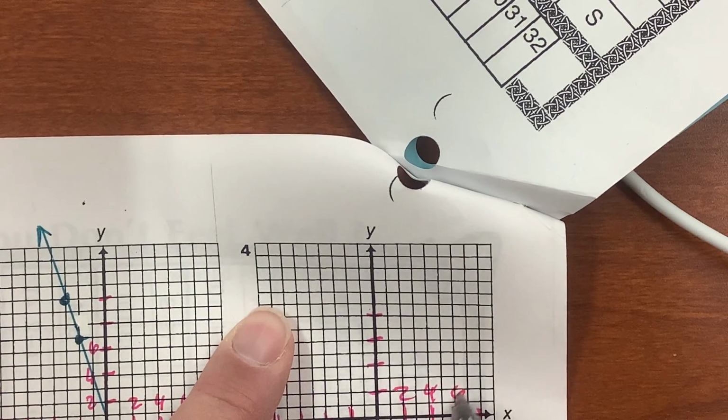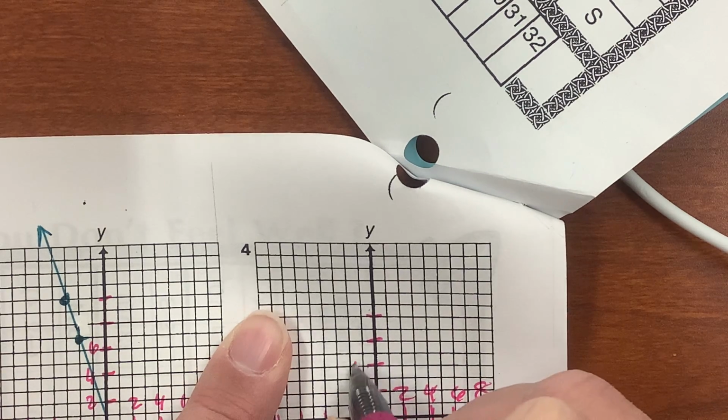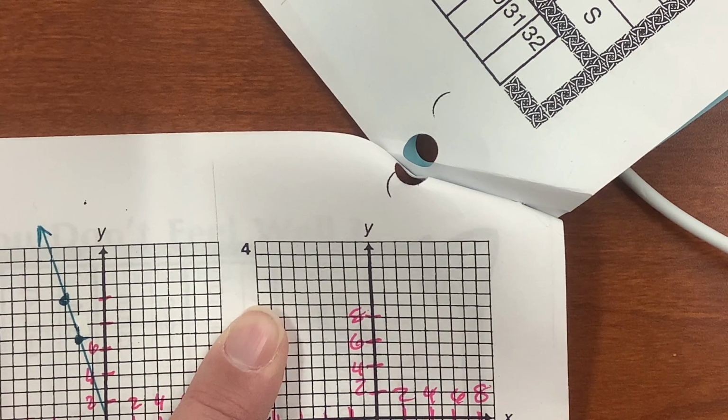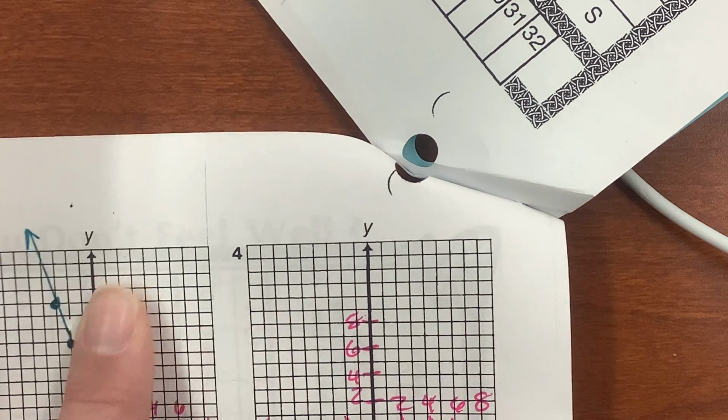2, 4, 6, 8, 2, 4, 6, 8, -2, -4, -6, -2, -4, -6, -8. All right, that's looking better.